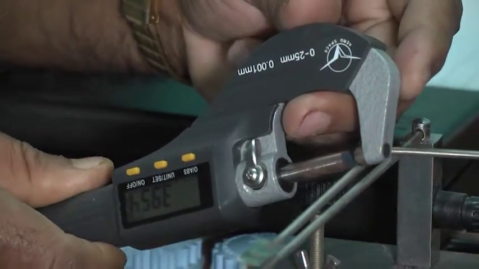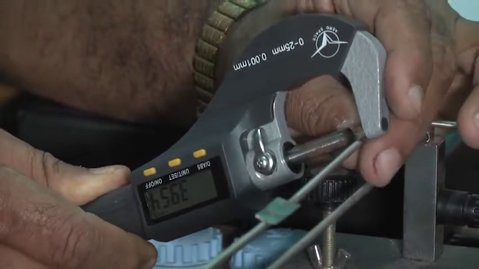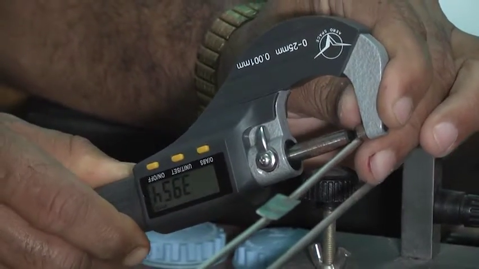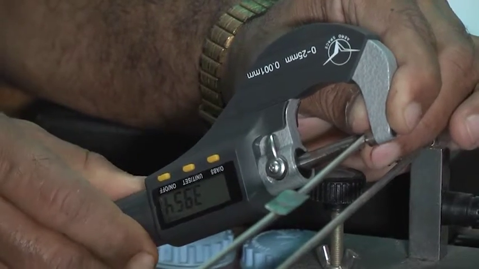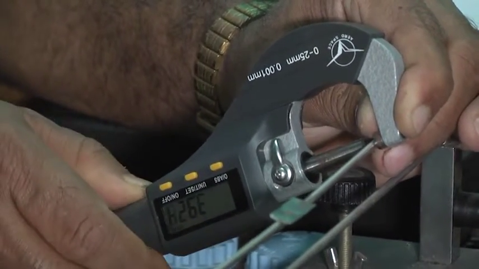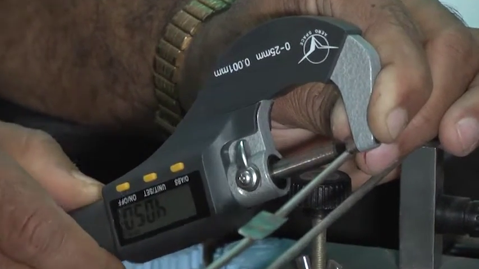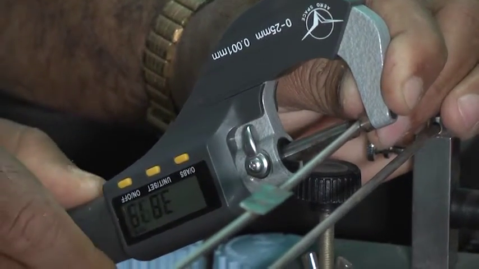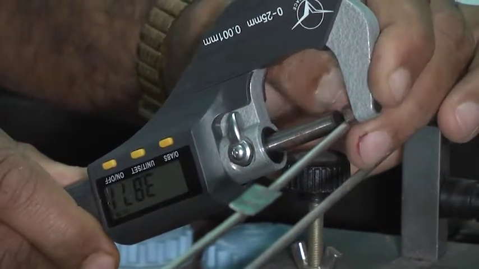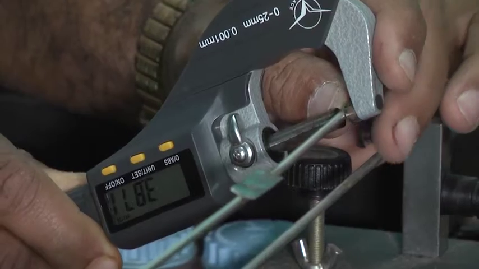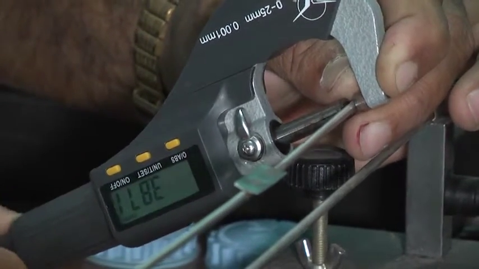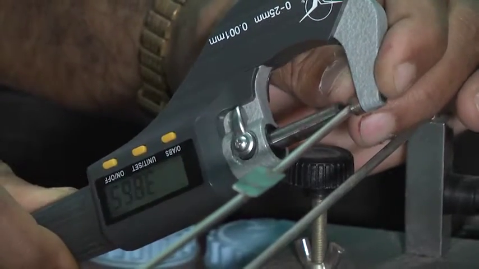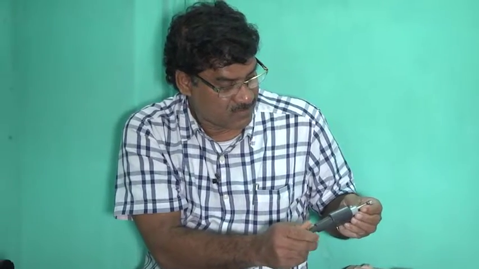Oh, it's got stuck, it seems. Oh, it's okay.